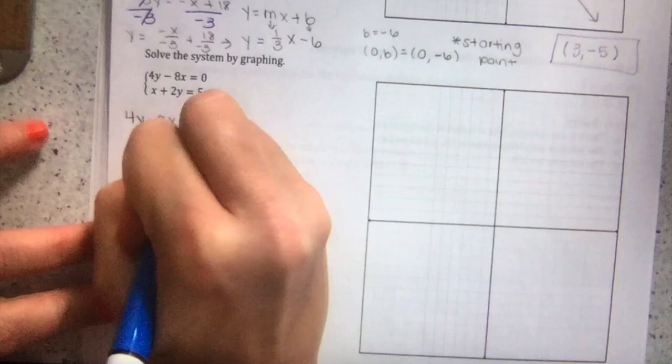Our b value is 5 over 2, which if it helps you to put it in decimal form, that's 2.5. So that means my starting point, which is 0 comma b, is 0 comma 5 over 2, which is 0 comma 2.5. So even though it's a fraction, we can still do it. So starting at 0 comma 2.5, so over 0 up 2.5.